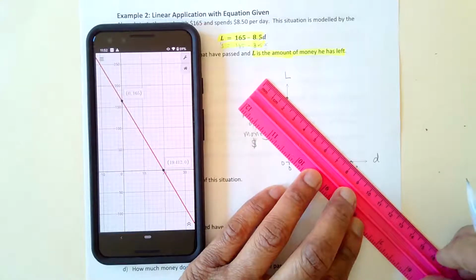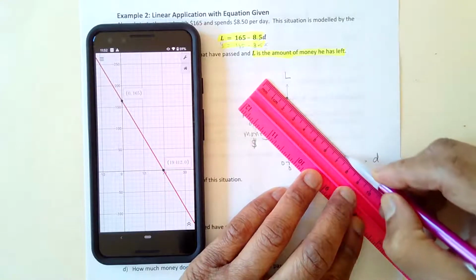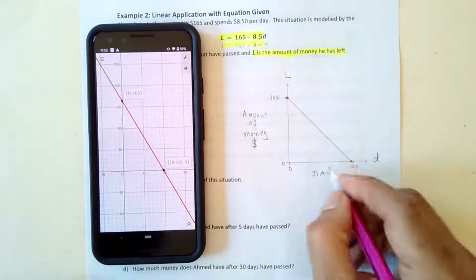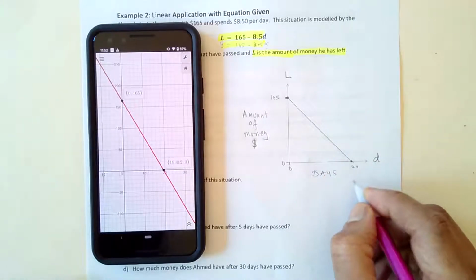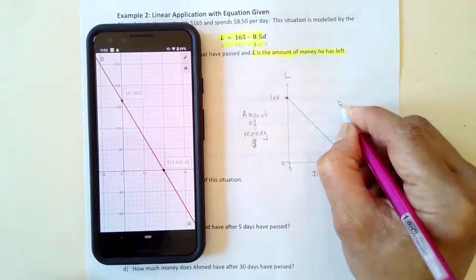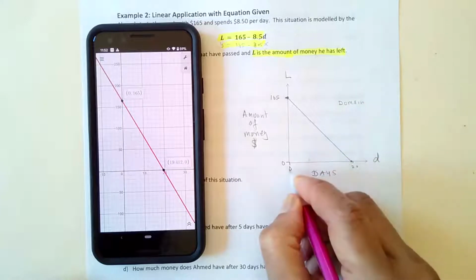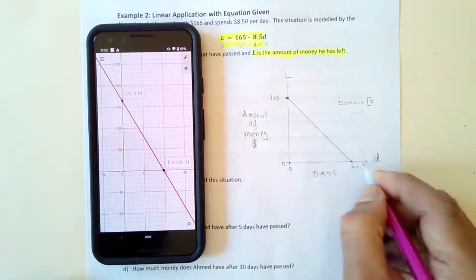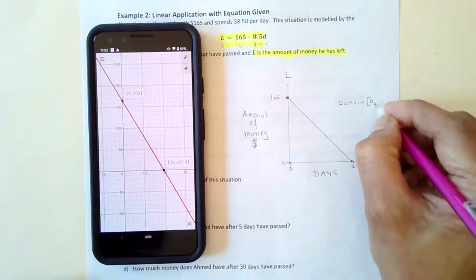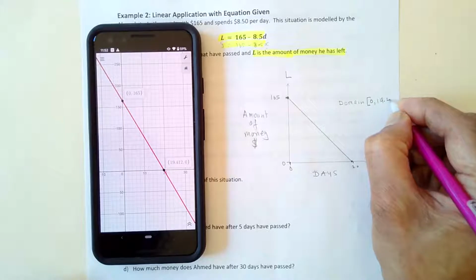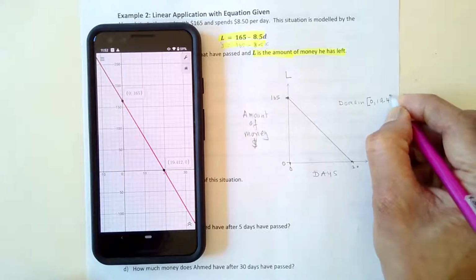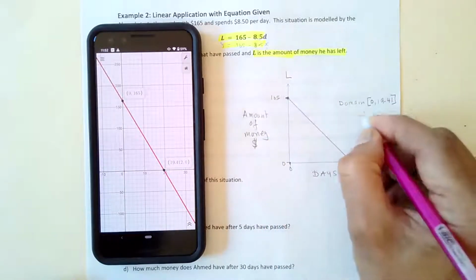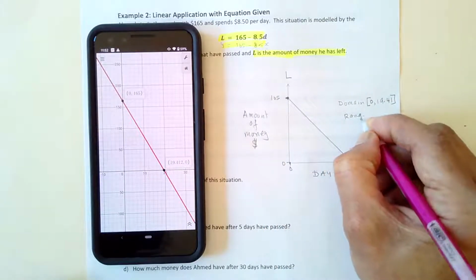Now this is a restricted domain and range. Just to reiterate what domain is: the domain starts from 0, square bracket because it touches 0, and it ends at approximately 19.41. The range goes from 0 to the y-intercept, which is 165.